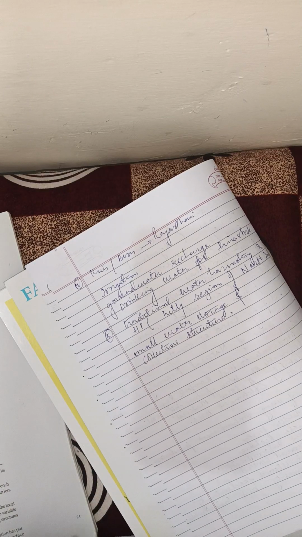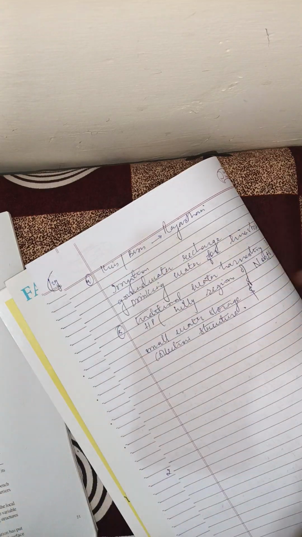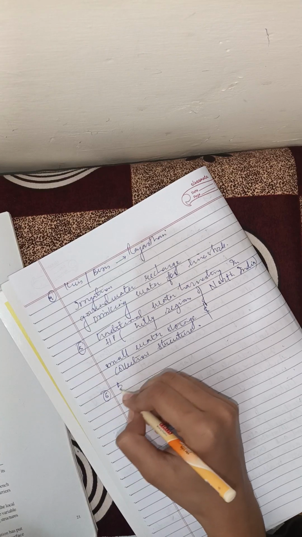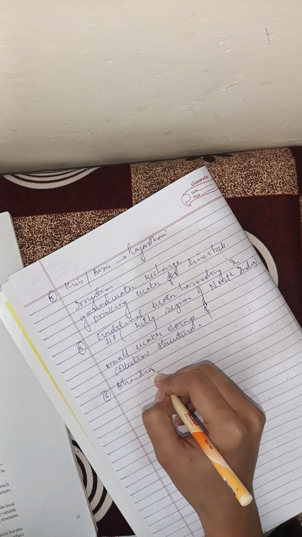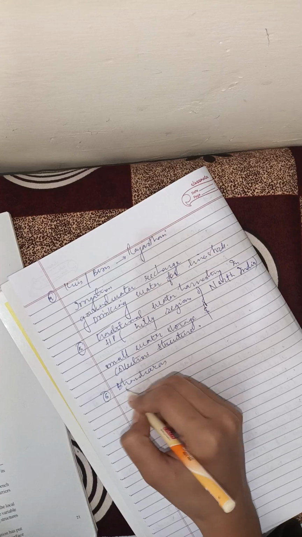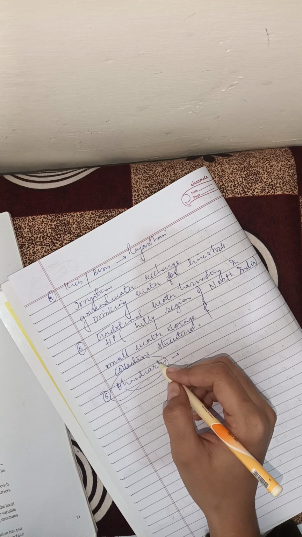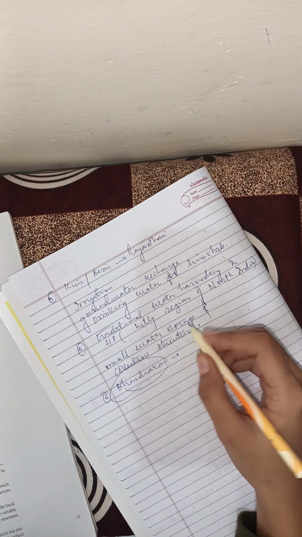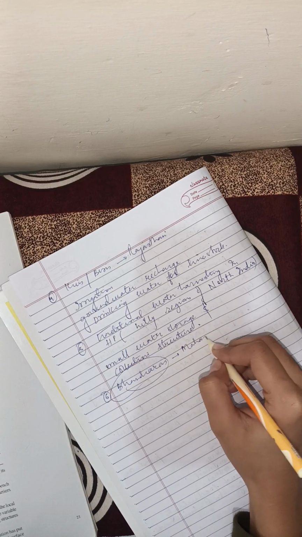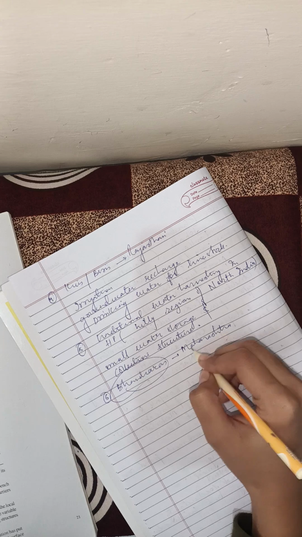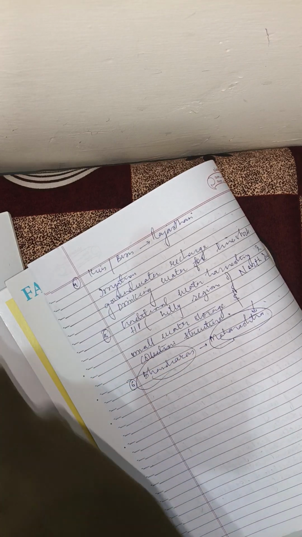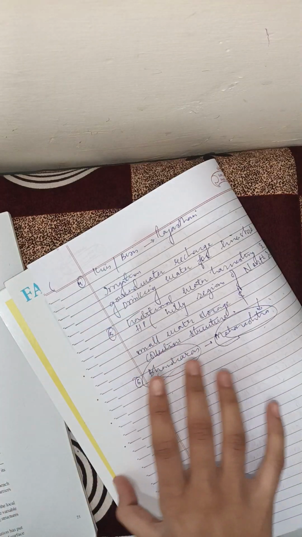For what purpose and where are Bandharas used? They are used in Maharashtra and parts of central India. Its purpose is irrigation, drinking water, and groundwater recharge.